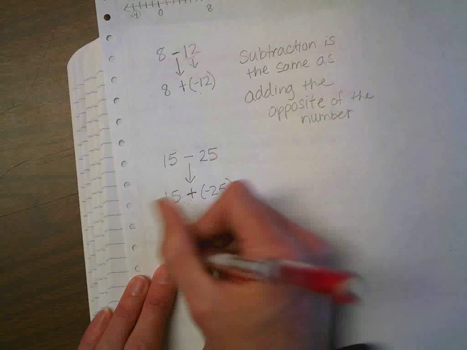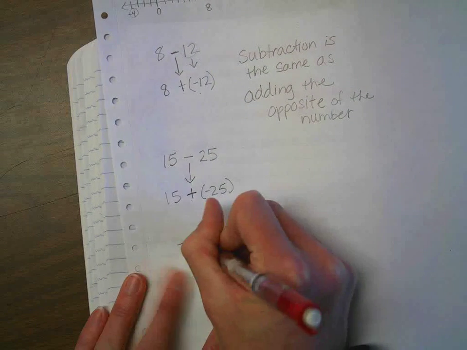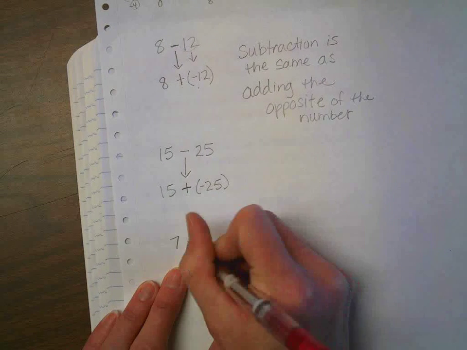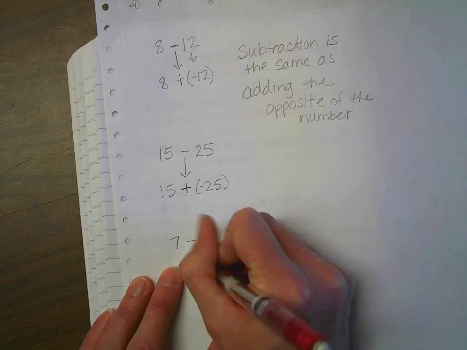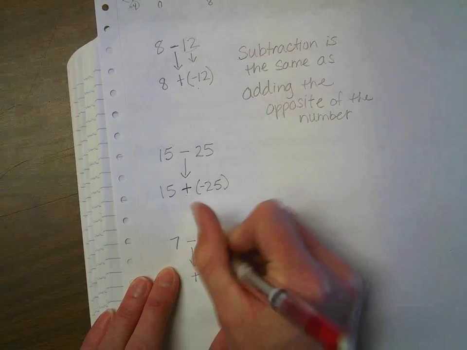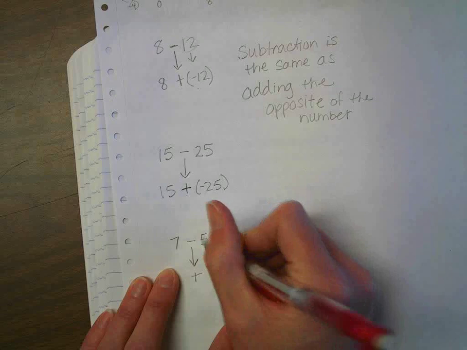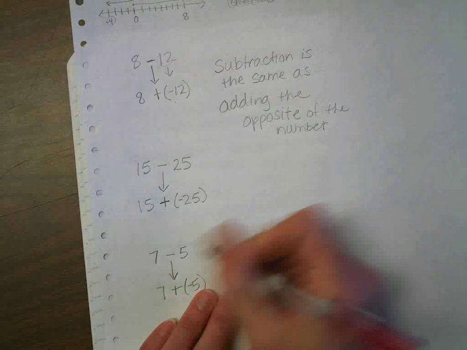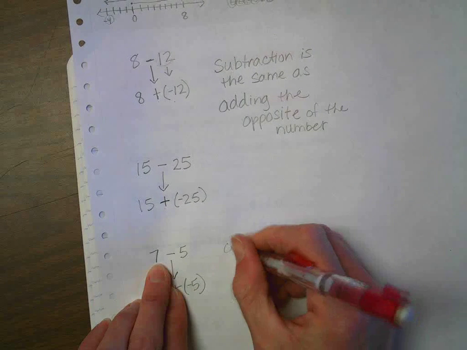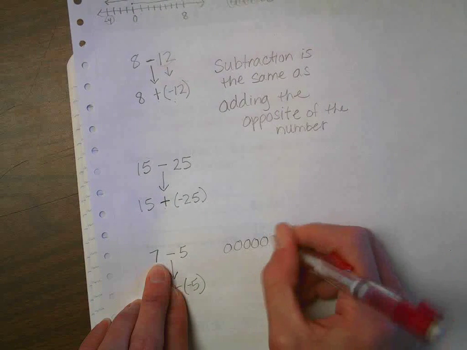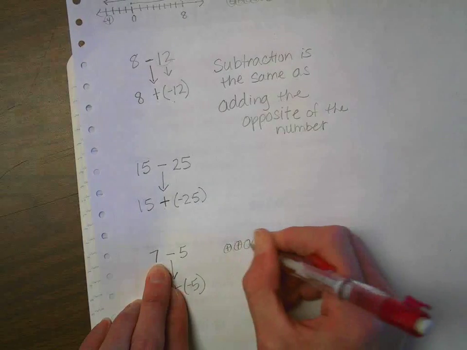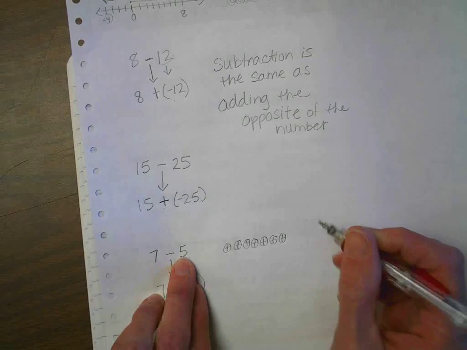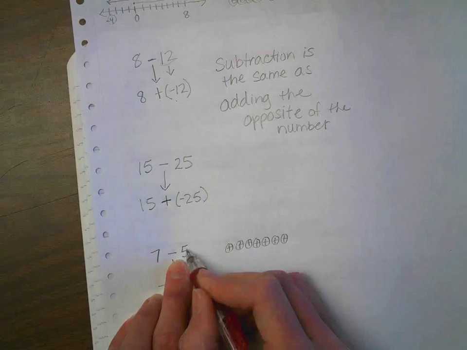All right, let's try one the other way. What if the problem said 7 minus 5? Okay, we're going to prove this. So we are saying that subtraction is the same as adding the opposite of the number. What is the opposite of 5? It's a negative 5. Okay, we're going to prove it with the chips. Are you ready? So how many chips do I have? I have 7. 1, 2, 3, 4, 5, 6, 7. I have 7 positives. And I'm supposed to, help me, take away 5 positives.